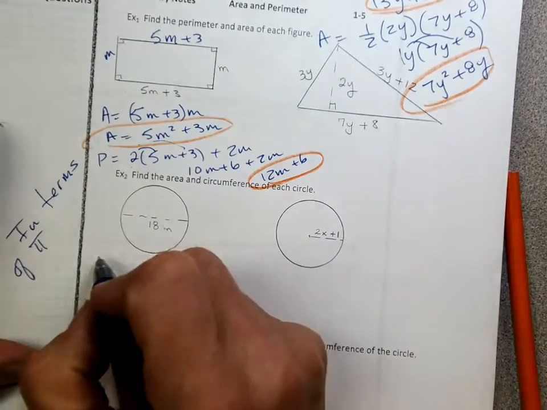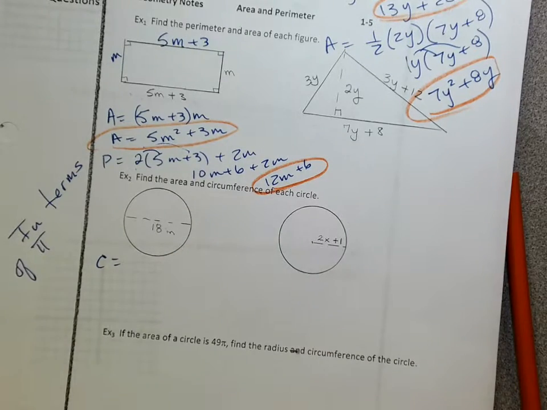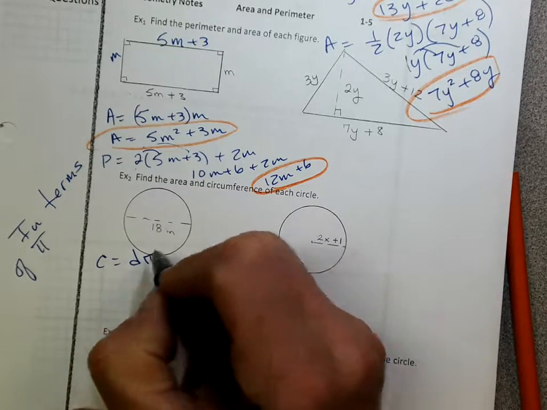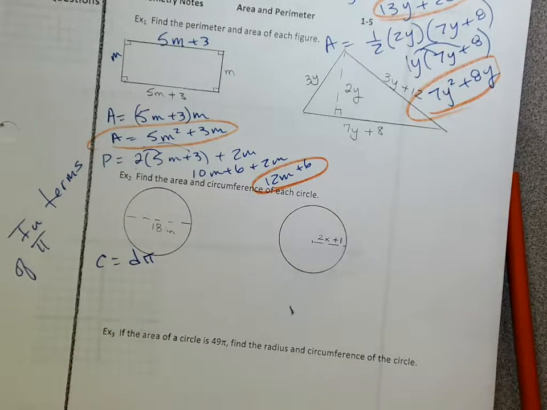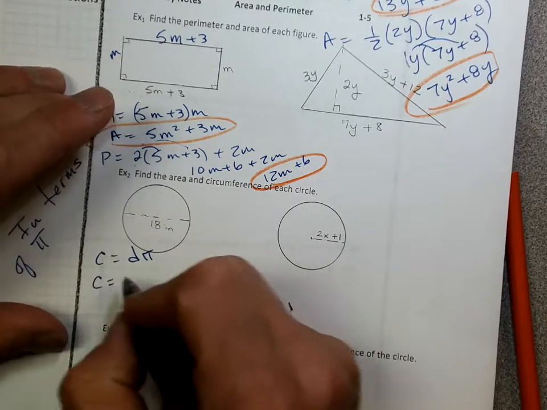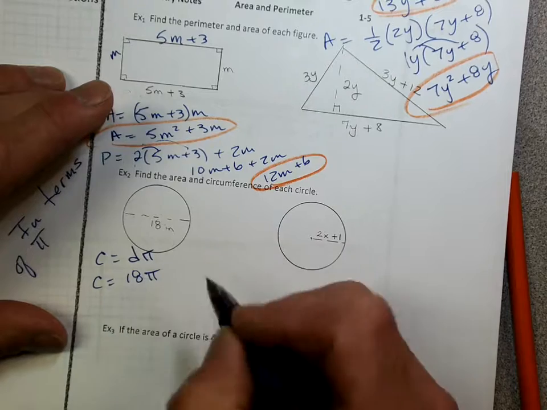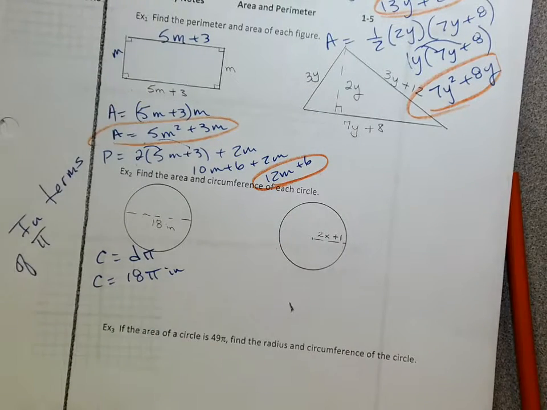So, circumference. Let's do circumference first. I've got 2 formulas, right? One formula was diameter times pi, or we could do 2 times the radius. But I see the diameter. Let's use diameter times pi instead of 2 pi r, because I've got the diameter. So the circumference of the circle is easy. It's just going to be 18 pi inches. That's it. Leave it in terms of pi.